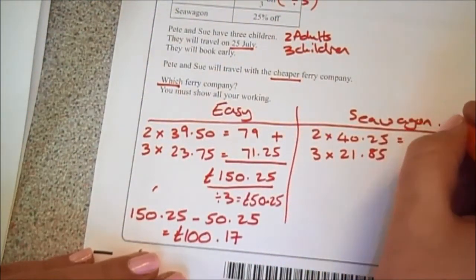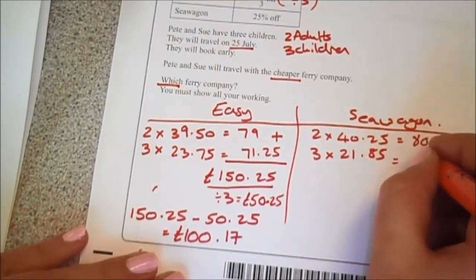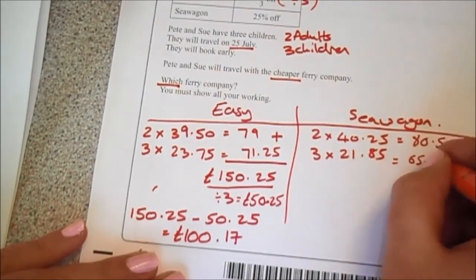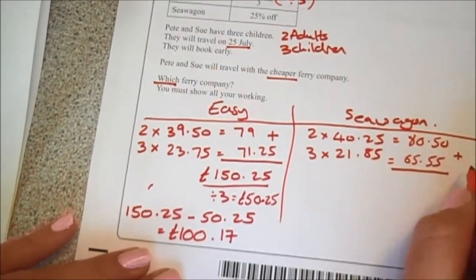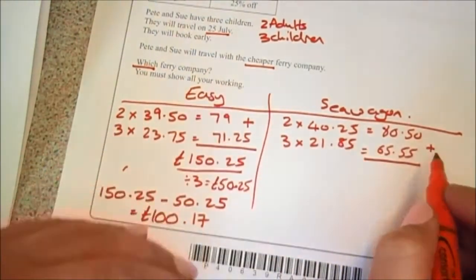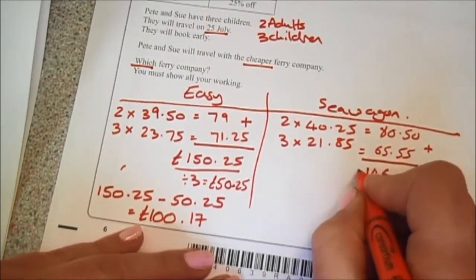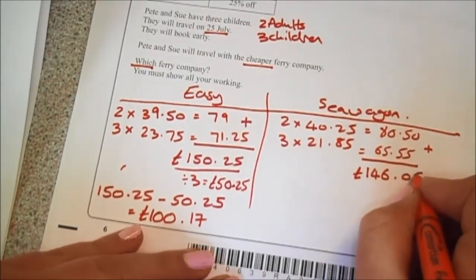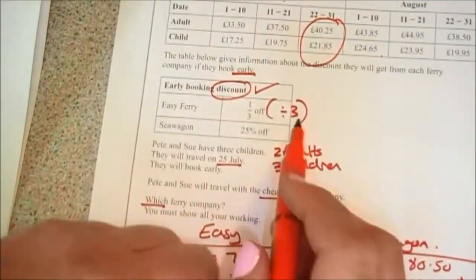And 2 lots of that gives me £80.50. 3 lots of that gives me £65.55. I need to total them, so add them together. Make sure you show what you're doing. Don't just put the line there, put the add sign. That gives me a total of £146.05 before any discount.